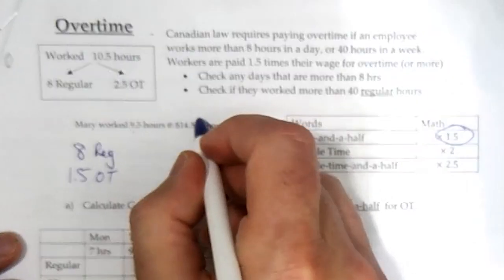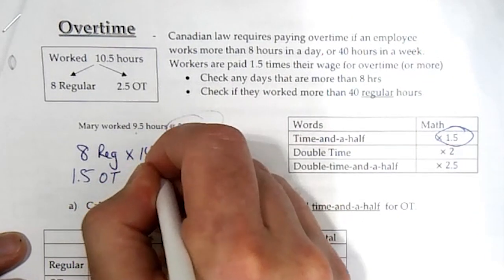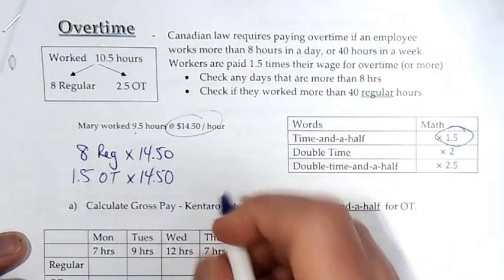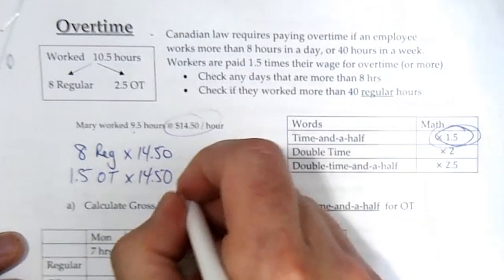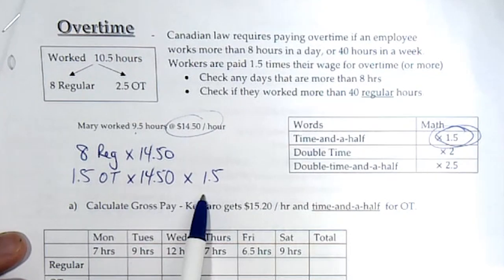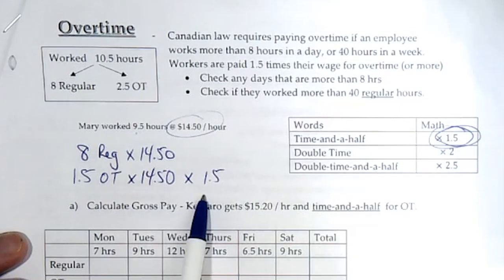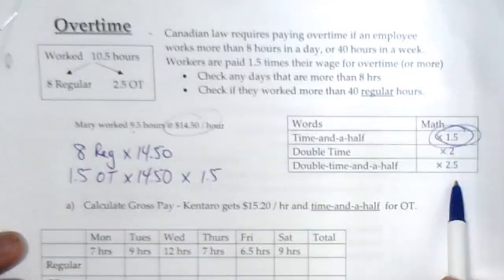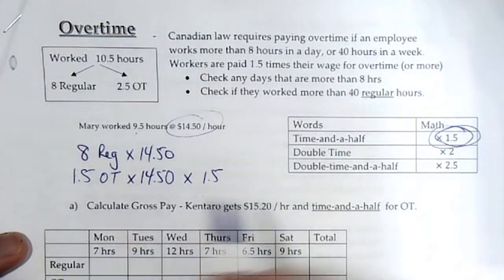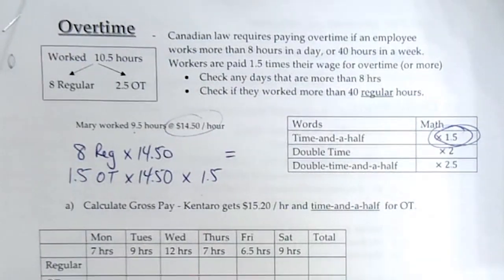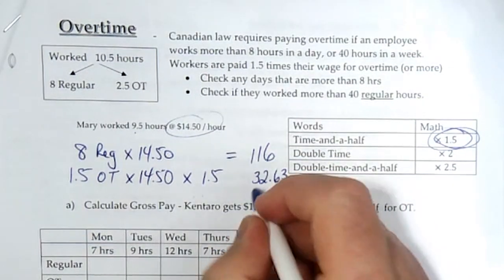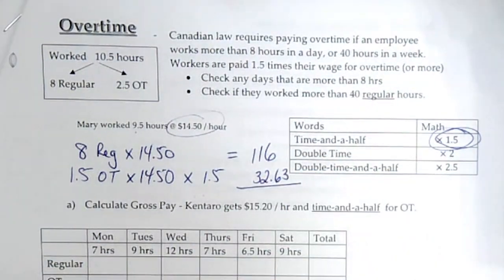Both of them, we're going to take the $14.50 and only the overtime do we multiply by the 1.5. Sometimes it's times 2 or 2.5, but this case times 1.5. So do the math. And the final thing is we take the two numbers and we add them together.